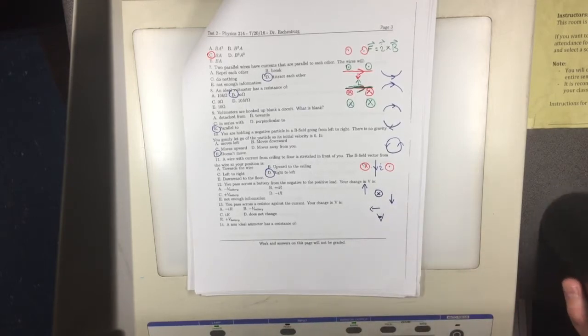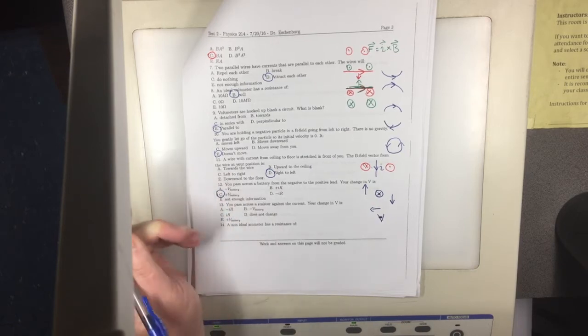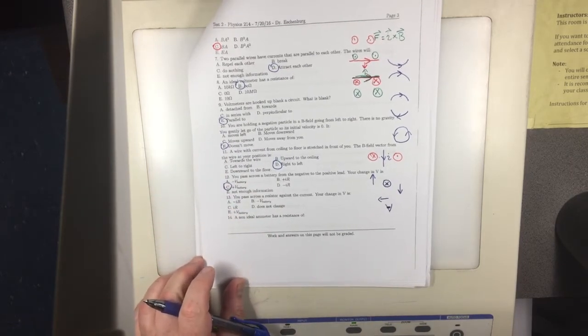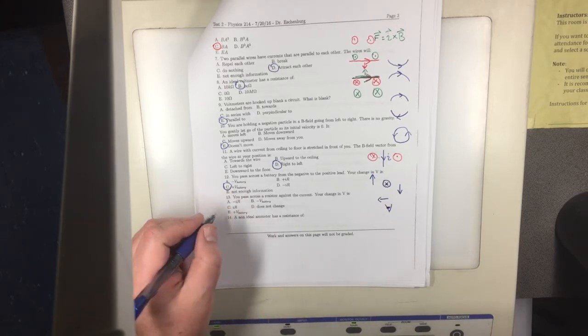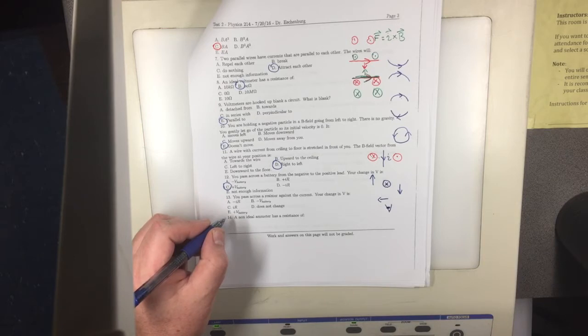You pass across a battery from the negative to the positive lead. Your change in V is what? Someone almost said it. It's positive, yes. You pass across a resistor against the current. Your change in V is what? What? You said E? Is E easy? Not excellent?